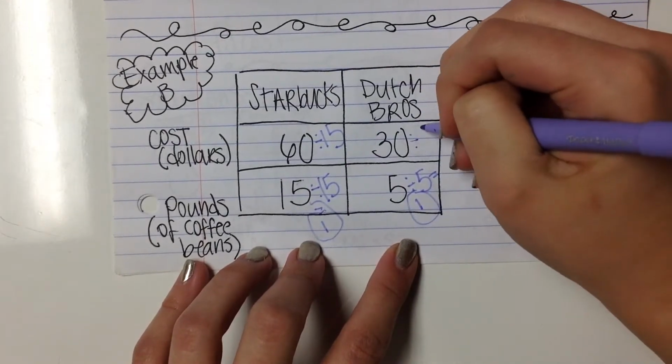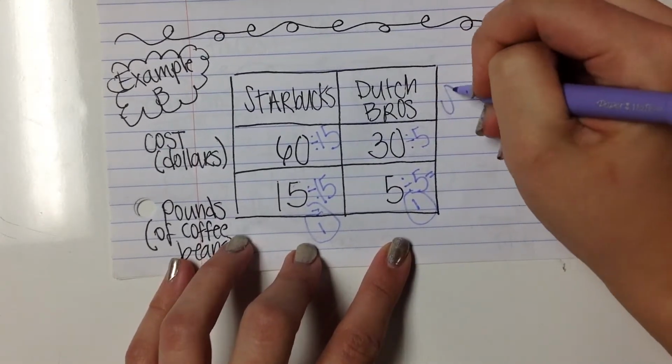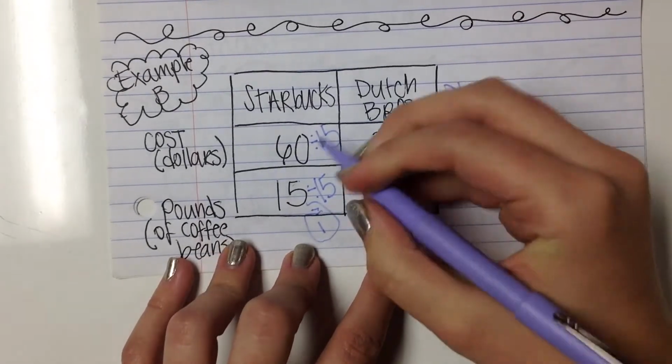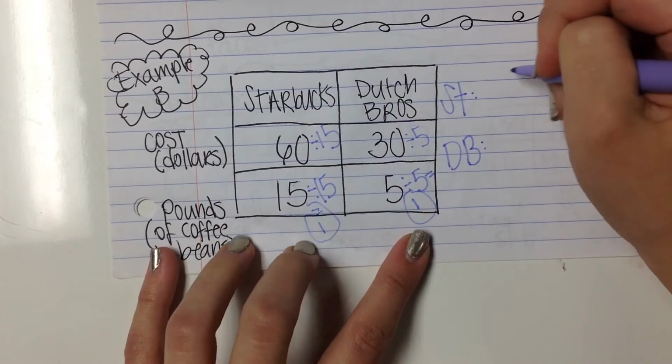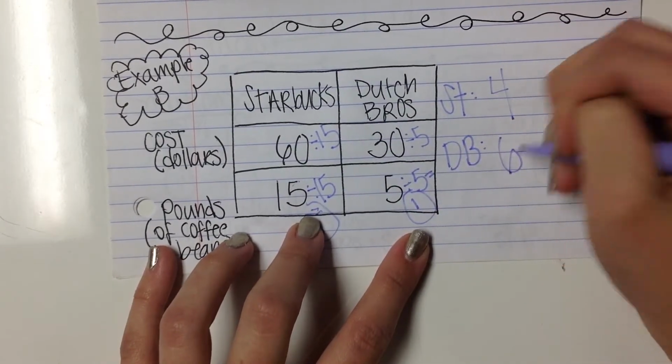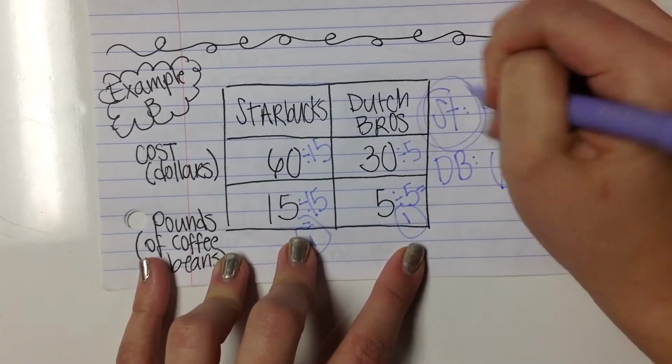These numbers are a little bit more compatible, so we probably don't need a calculator. For Starbucks and Dutch Bros, 60 divided by 15 is 4. 30 divided by 5 is 6. So the better buy would be Starbucks.